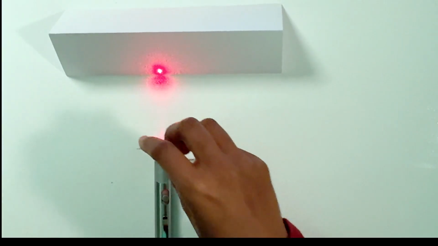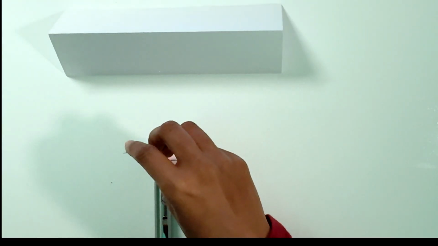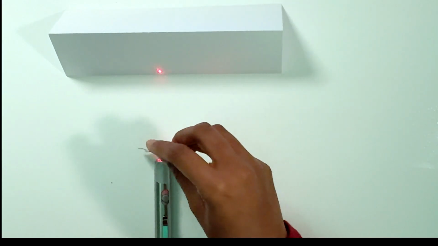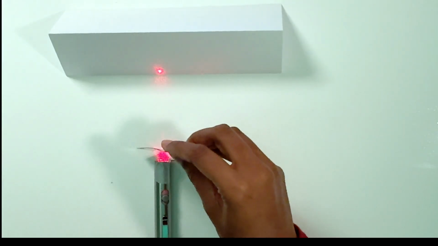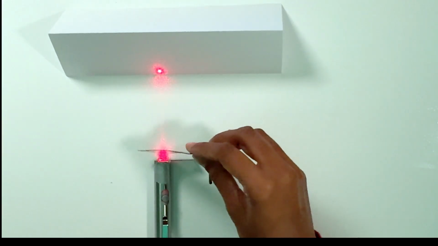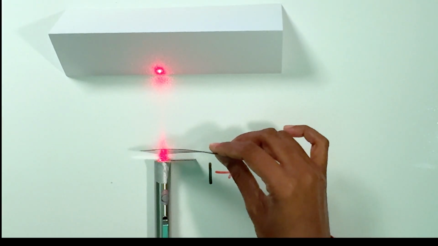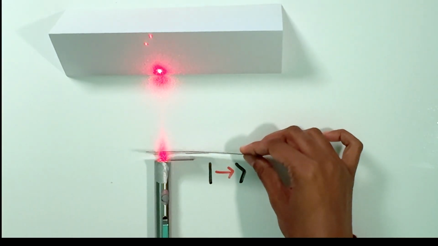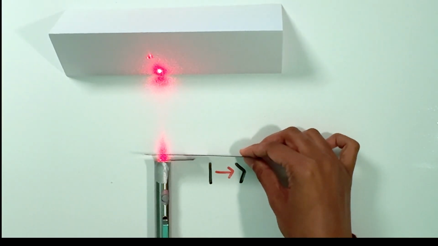But horizontal and vertical aren't the only options for how we place this filter. So let's try rotating it. Okay, so we'll start with all of the light blocked, and then we'll slowly rotate. And you can see that more and more light is getting through, until eventually we're back to full brightness. So that's a kind of interesting result, right?